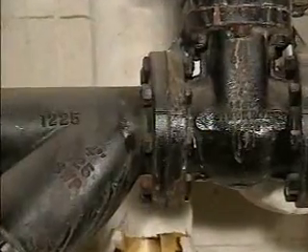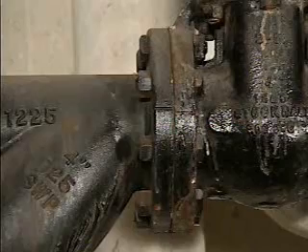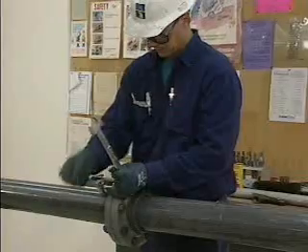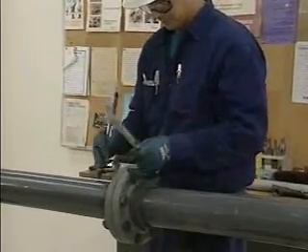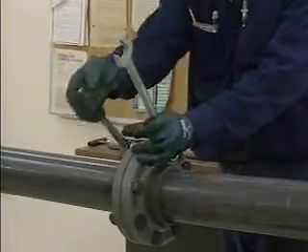A flange is a flat metal plate attached to the end of a pipe. It can be bolted to a flange on the end of another pipe to form a flanged joint. Flange joints are leak-proof joints that are easily taken apart for inspection or maintenance.